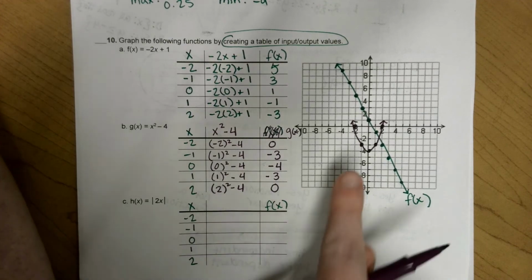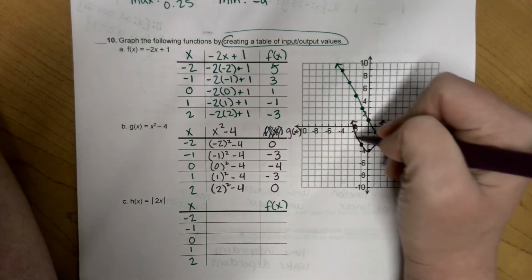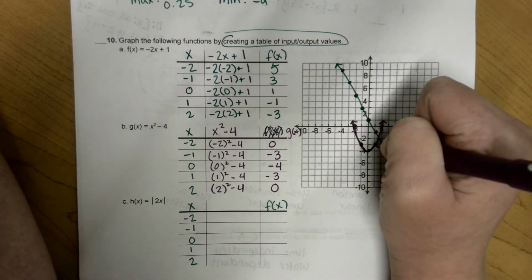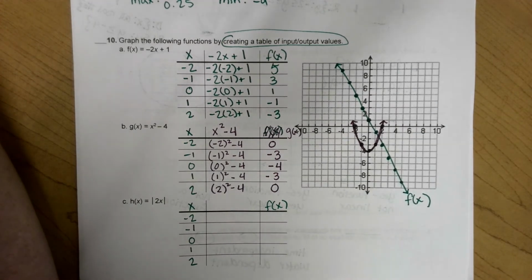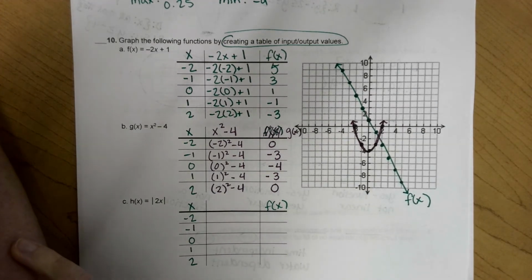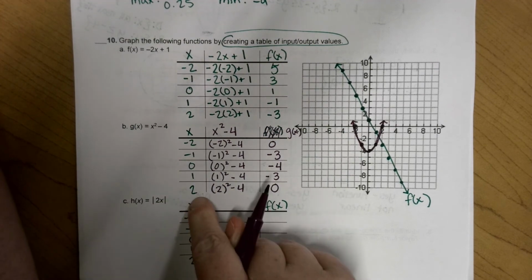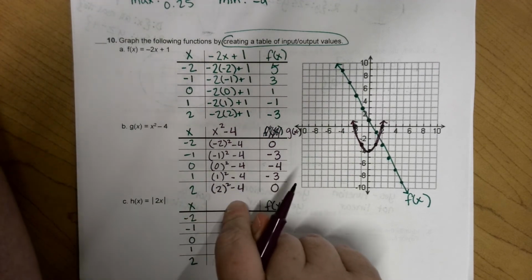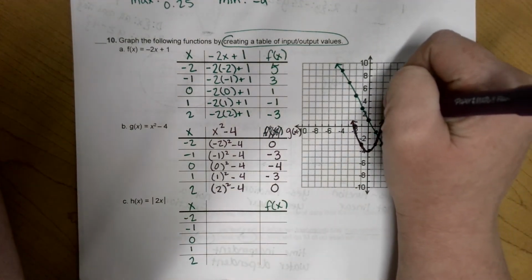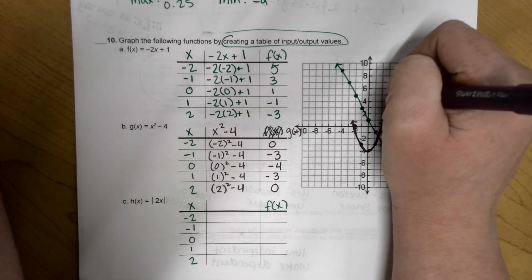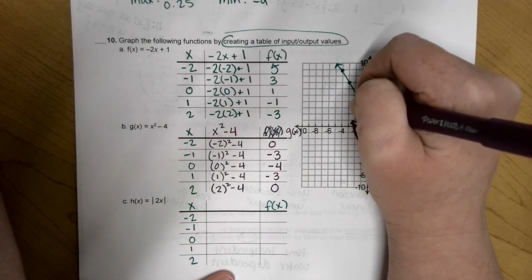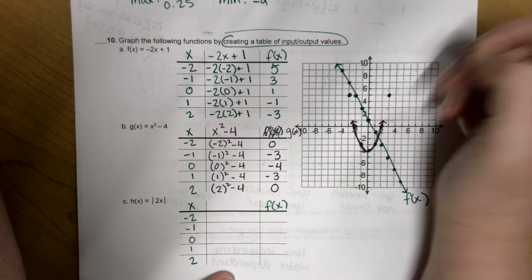This is called a quadratic. It's that U shape. And mine looks a little more V-shaped, but it is what it is. So if I were to continue this graph, let's see. If I were to square 3, that would be 9 minus 4 is 5. So at 3, I would be at 5. Same goes true for -3. I would also be at 5.